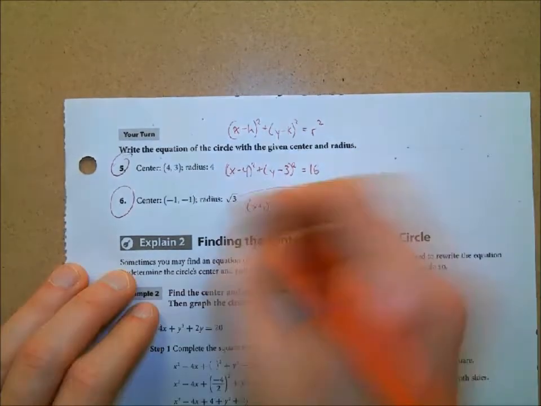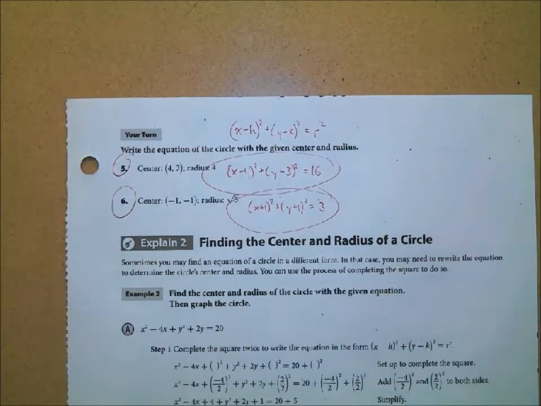Okay, so yeah, there are your answers. Okay, not too shabby, right? Not too shabby. All right, not too bad. Any questions on that before we move on? Because the next part is going to be a little algebra intense.